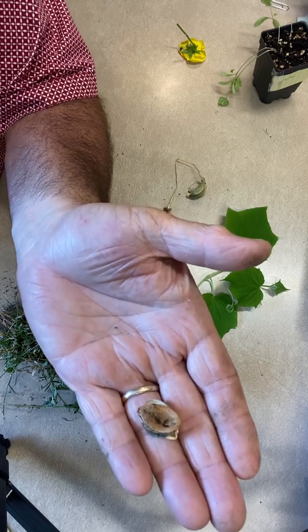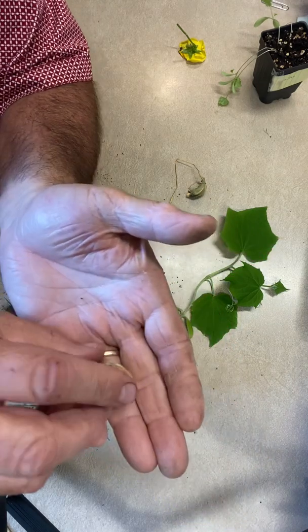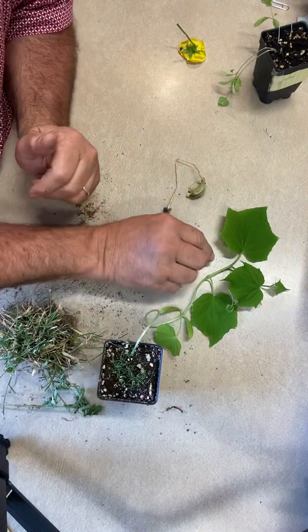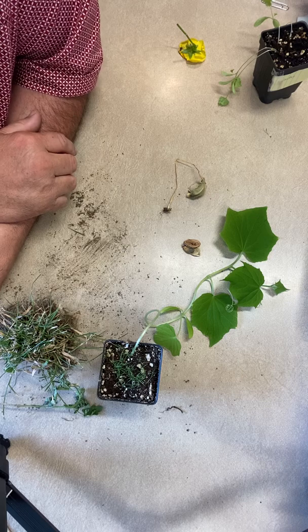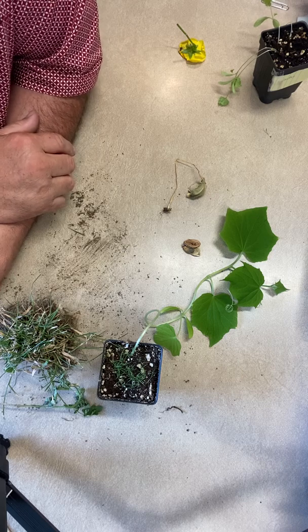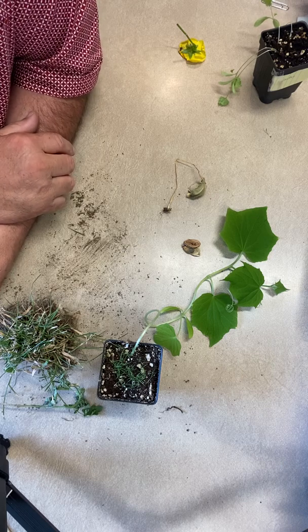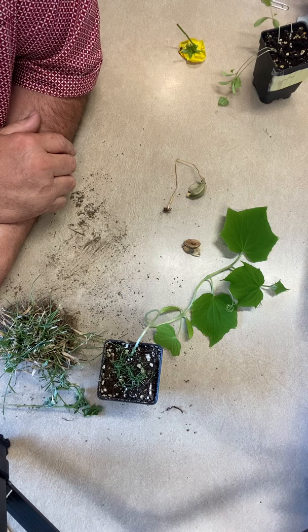So for a project, if you need something to do this summer, why don't you go out in your garden and take some pictures of plants you have in your garden, in your lawn, or just out in your pasture, or wherever, and tell us what they are. Tell us and show us the characteristics that make them a monocot or a dicot.